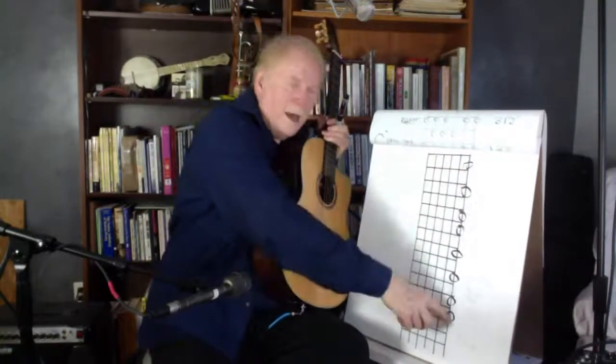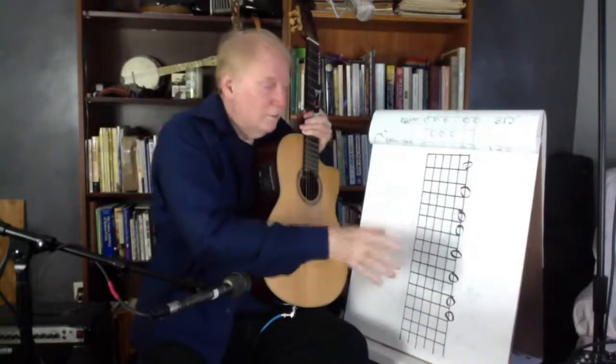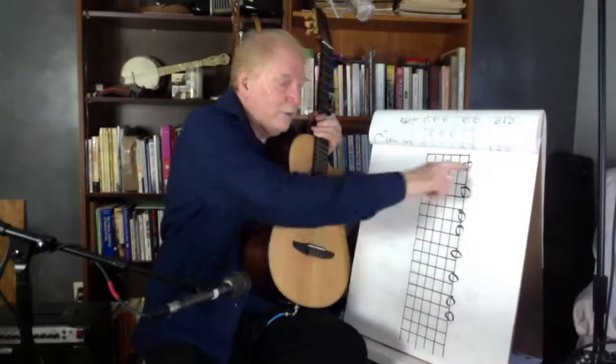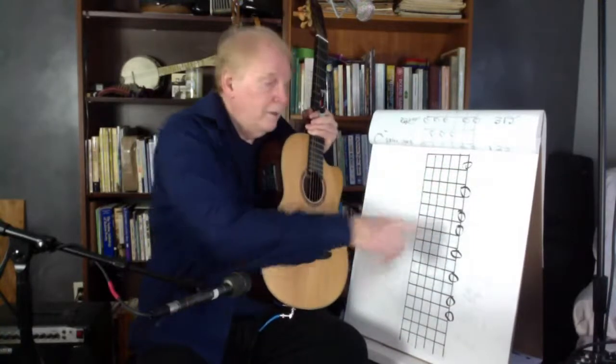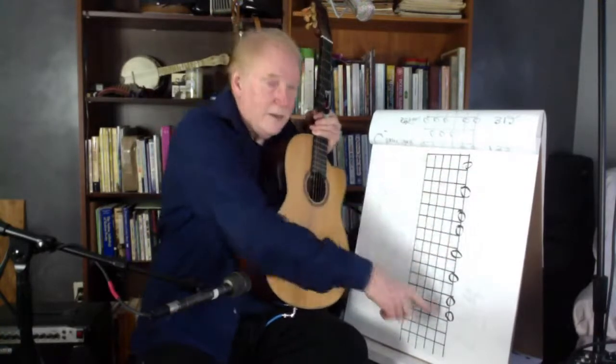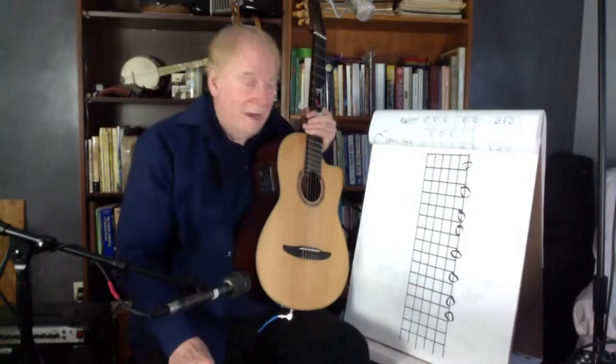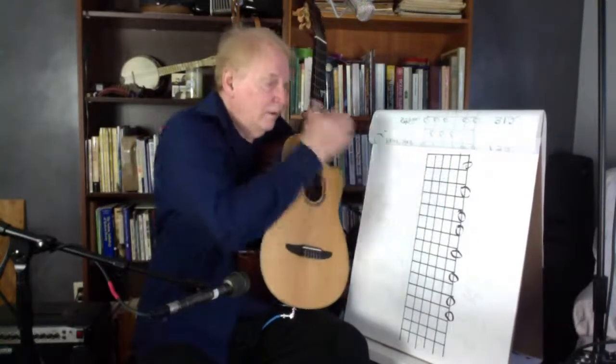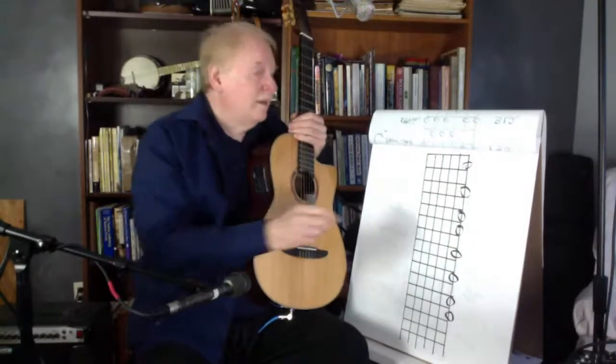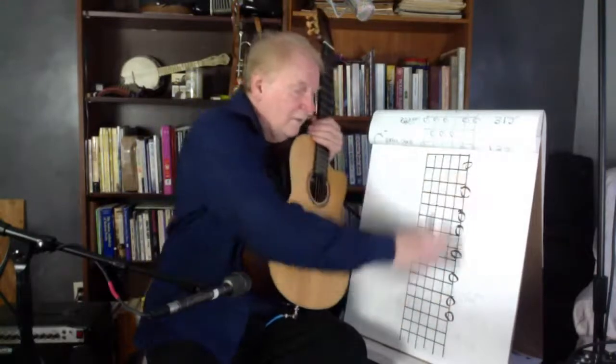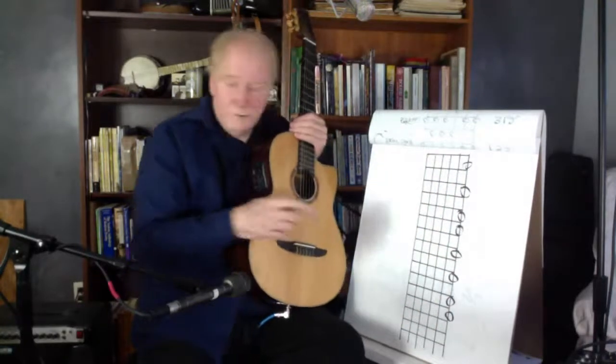This note is really not this note, but they sound so much the same. This is twice as many vibrations as that, to get physics about it, and they sound so much the same that we call them the same name. So there are different octaves that we can play the scale, but it'll be the same notes.